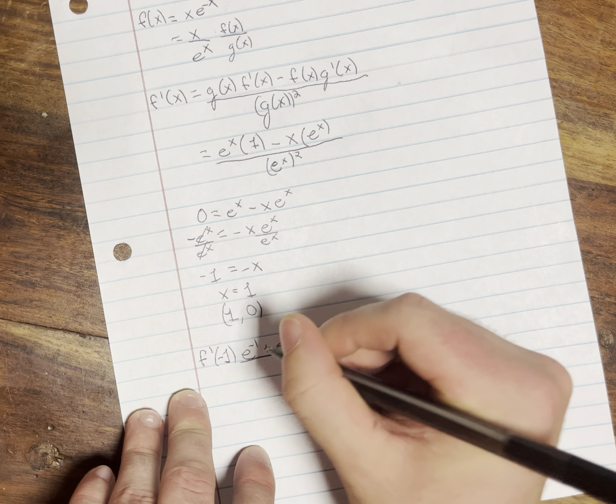2e to the negative 1 over e to the negative 2, multiplying the exponents out. And now we're going to bring these negative exponents down to the bottom. So it's 2 over e divided by 1 over e squared. And then multiplied by the reciprocal, so it's 2 over e times e squared over 1, which leaves us with 2e, which is positive. So this means that for all the values below 1, the function is increasing.